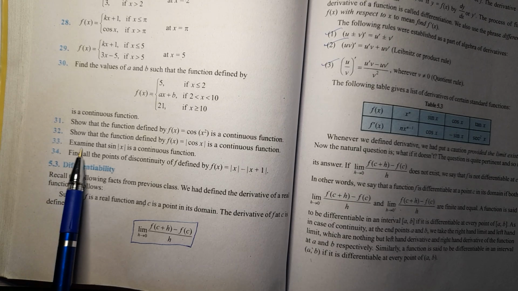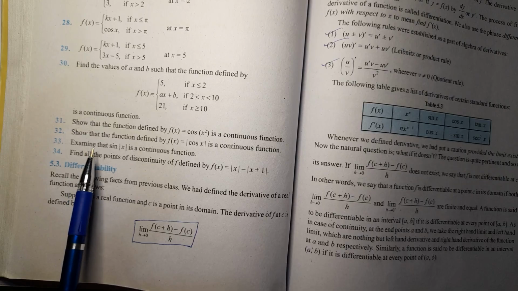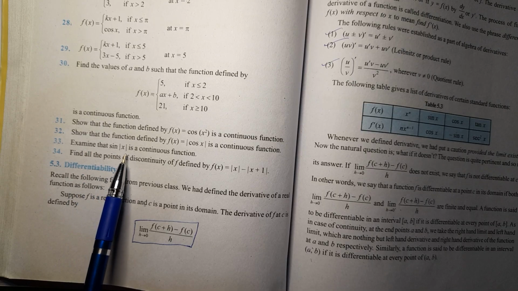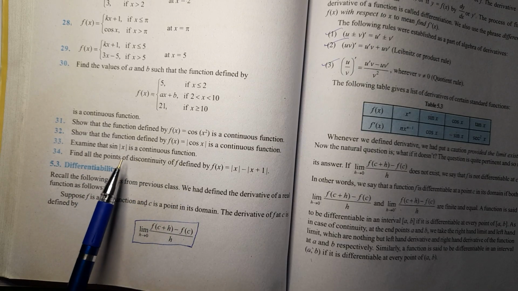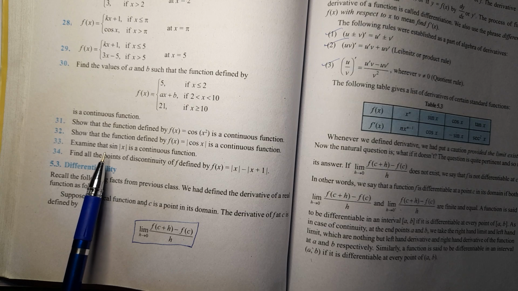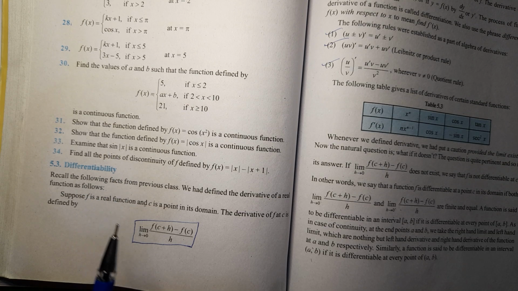So 33: examine that sine modulus x is a continuous function. So here f of x is sin modulus x. We are going to go by composite functions, sin x and modulus x. Question number 33. So f of x is equal to sin modulus x.